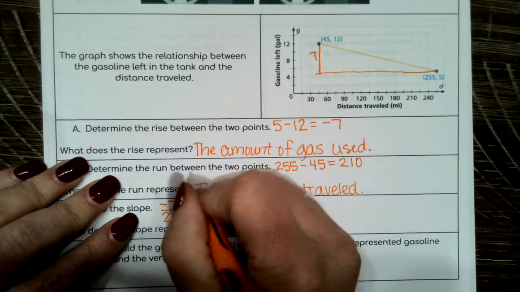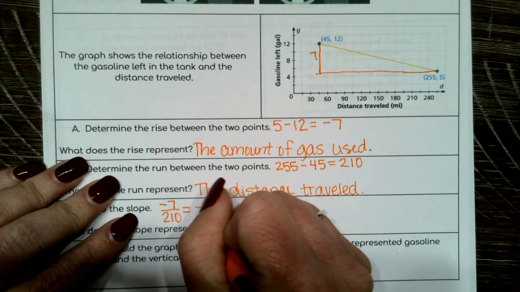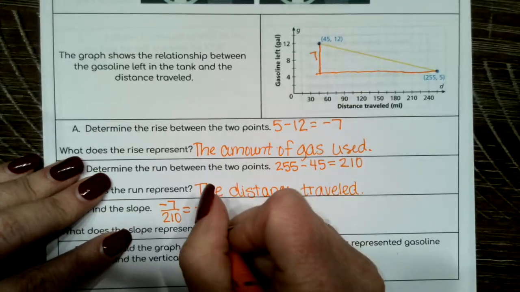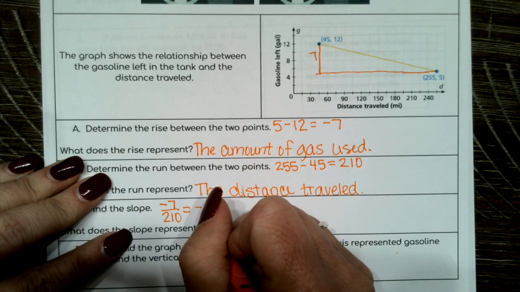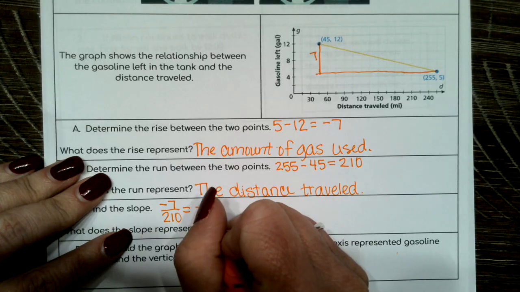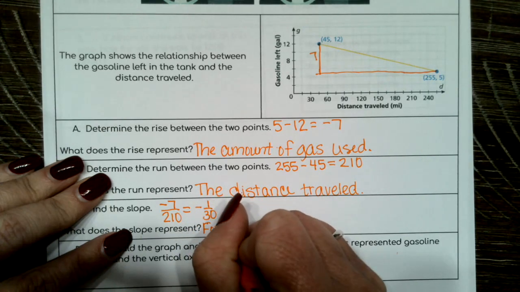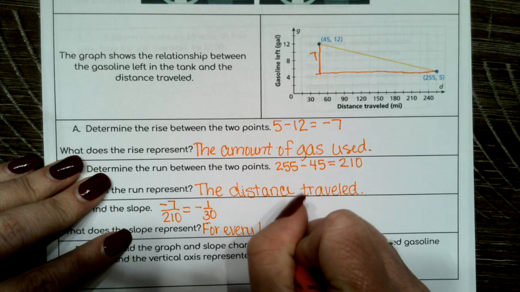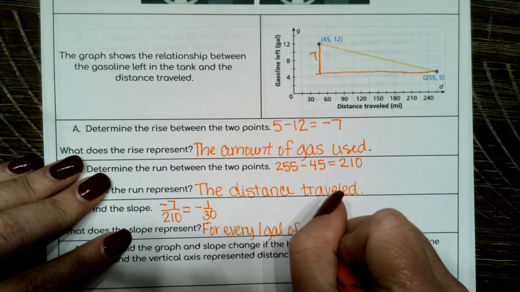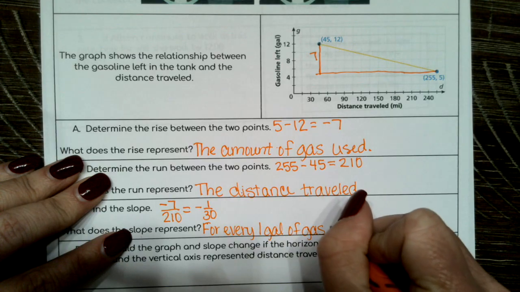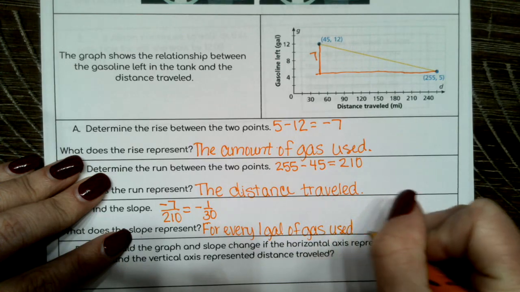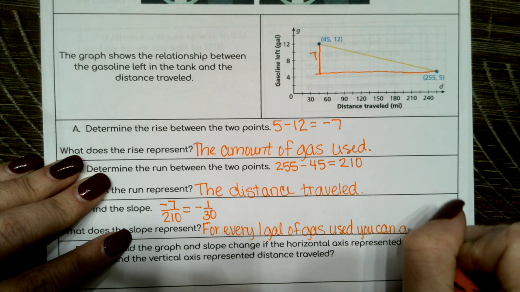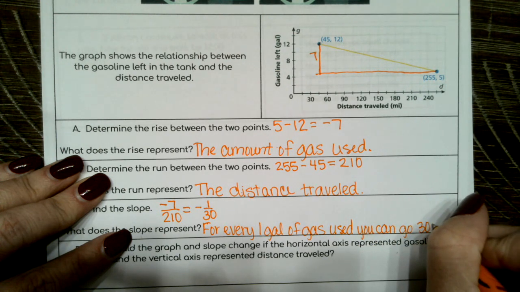So my slope is -1/30. And what does the slope represent? For every 1 gallon of gas used, you can go 30 miles.